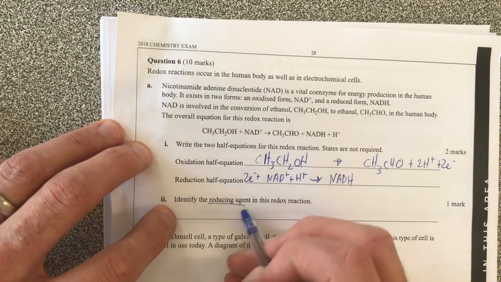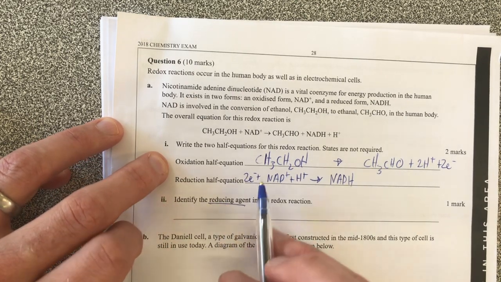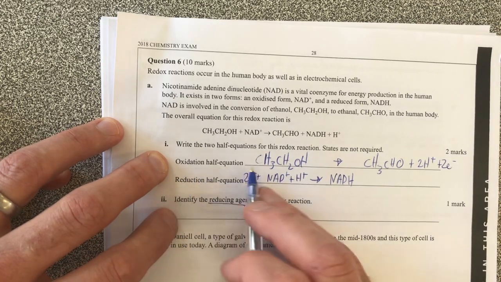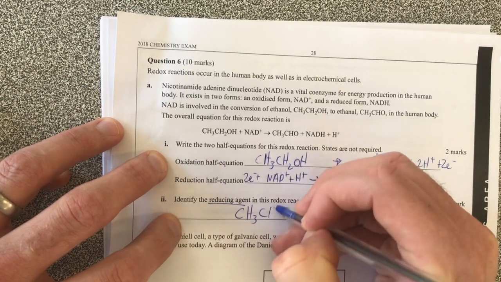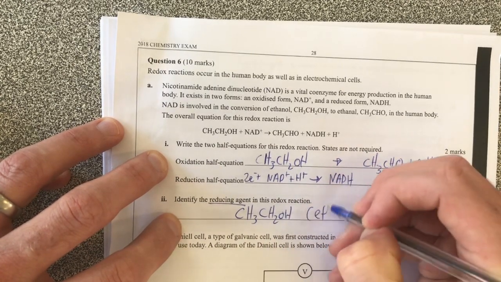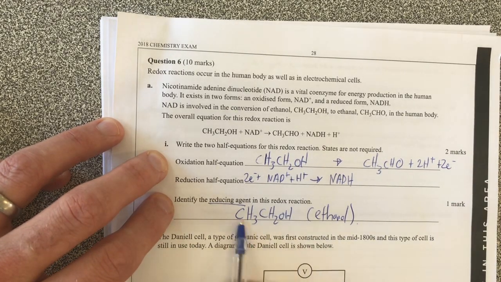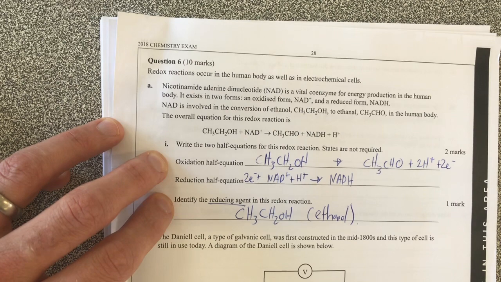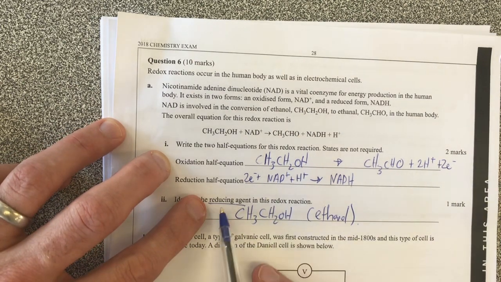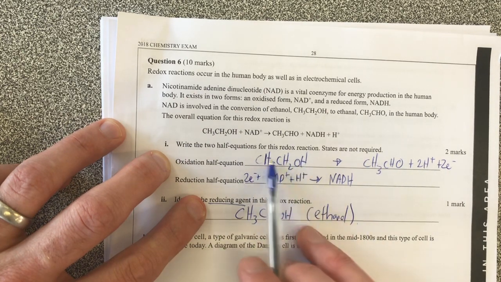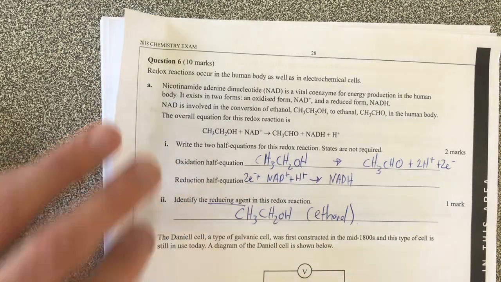If I need to identify my reducing agent, my reductant, that is the thing that is being oxidized. So in this case, my oxidation is this, so my reducing agent is going to be CH3CH2OH, or ethanol. It doesn't ask me to name it, just says identify it, so therefore I could write the formula or the name there. But again, the reducing agent is what causes the reduction to happen, so therefore the thing that is being oxidized is causing the reduction to happen. So therefore ethanol is my reducing agent.